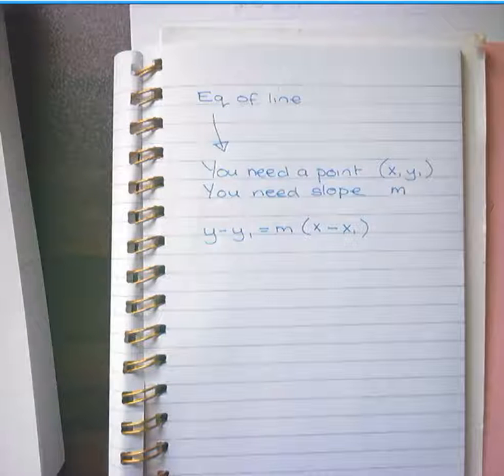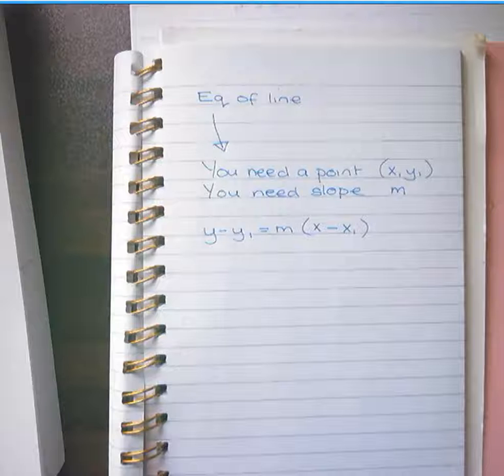Another thing you can get asked is to find the equation of a line. They can ask you to find the equation of a line, or they can ask you to find the equation of a tangent. Just remember, a tangent is a line. It's just a line that touches a circle at one point. But if you get asked to find the equation of a line, you need to have a point on that line, and you need to have the slope of that line.